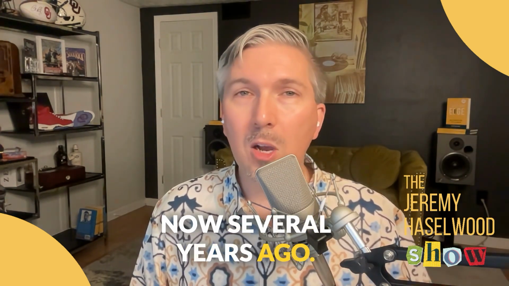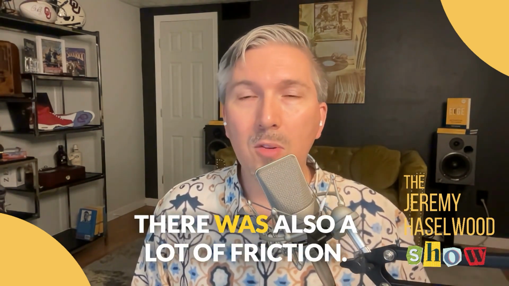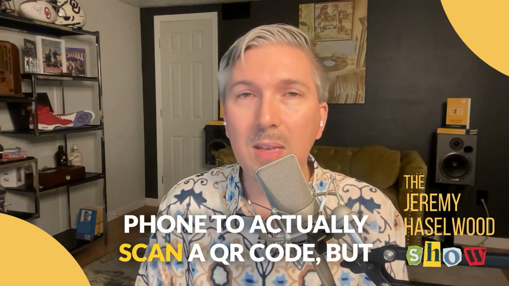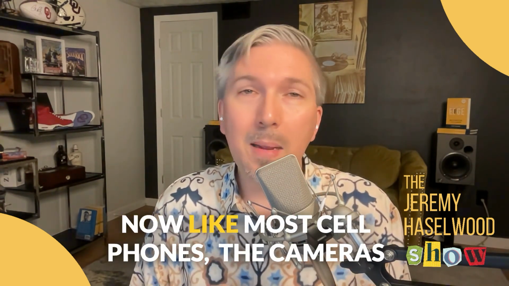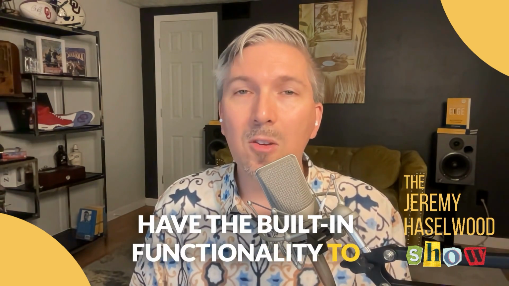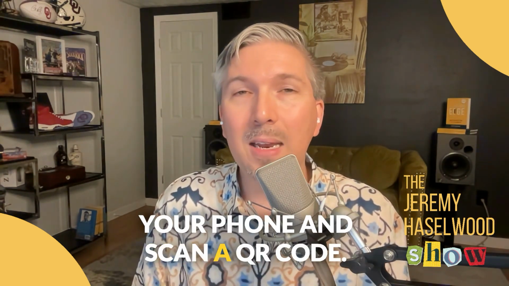Now, several years ago, the QR codes really started to die out. They were very popular, but there was also a lot of friction. Like you had to have a separate app on your phone to actually scan a QR code. But now, like most cell phones, the cameras have the built-in functionality to where you don't need a separate app. You just pull up the camera app on your phone and scan a QR code.